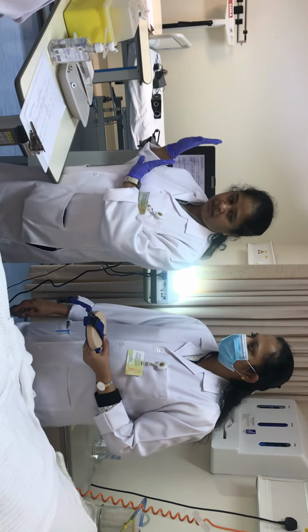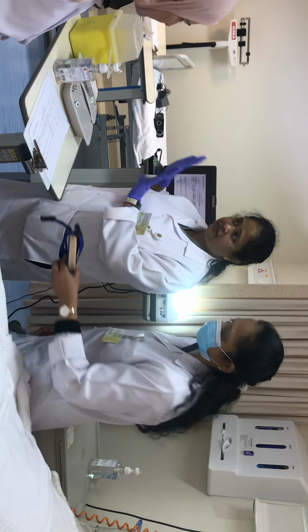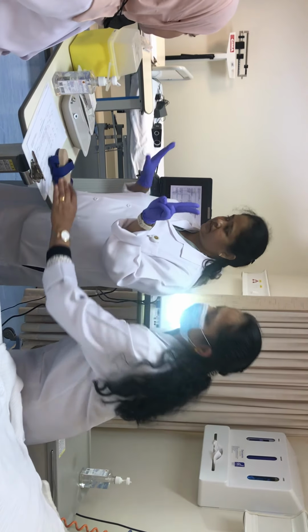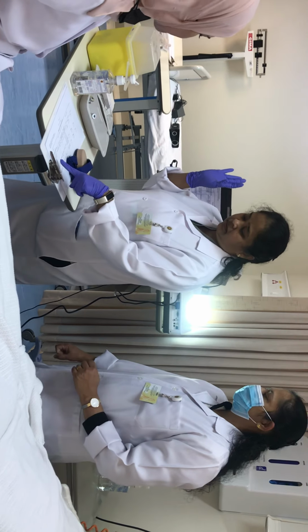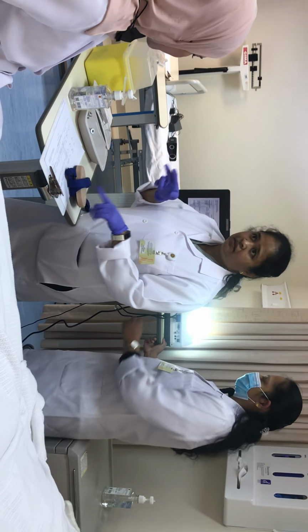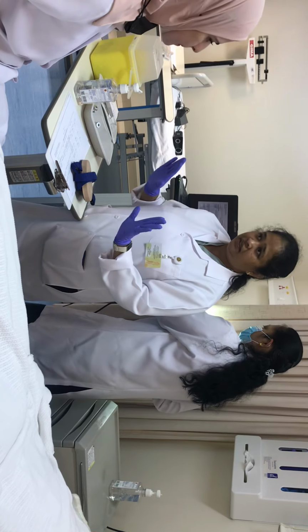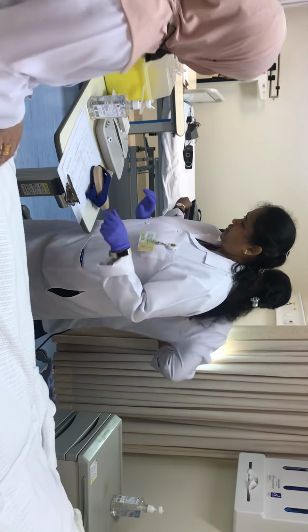Any doubts in subcutaneous? In subcutaneous we have 3, but 2 we are practicing. Enoxaparin, just teach, that's enough. No need to practice. Regular and mixing, please explain it to them clearly so that they will do better. Okay, we'll go to IM.